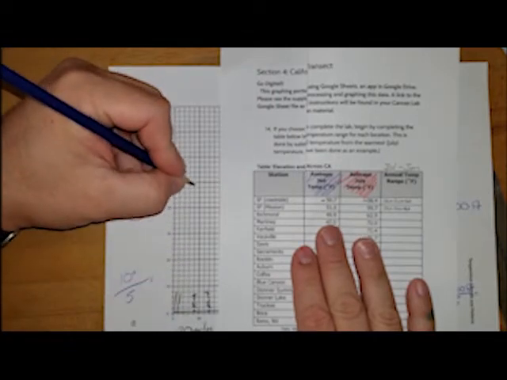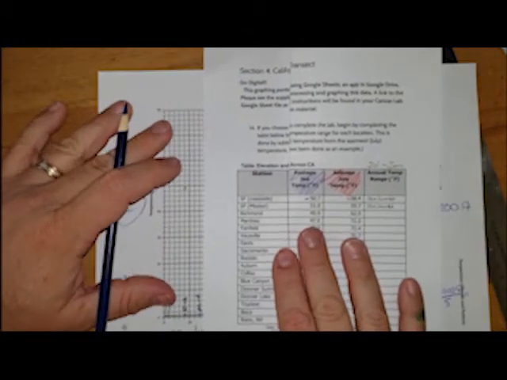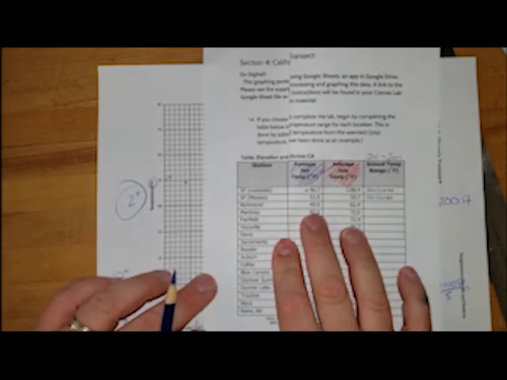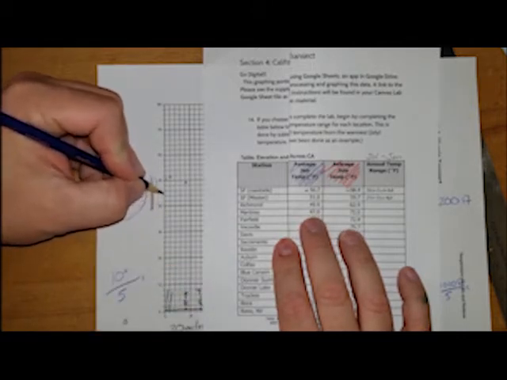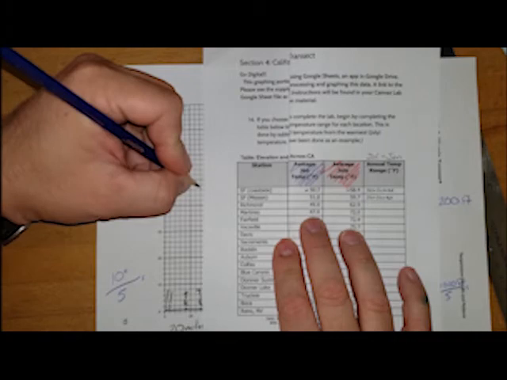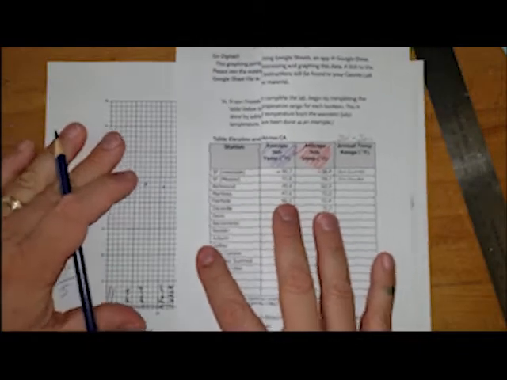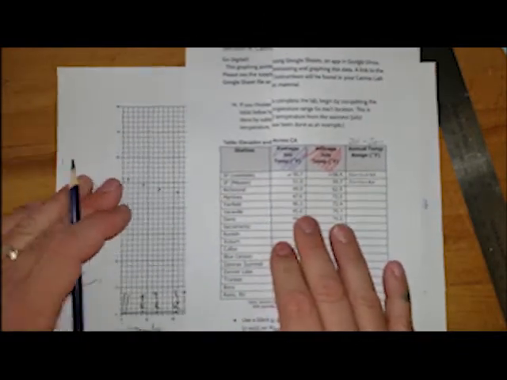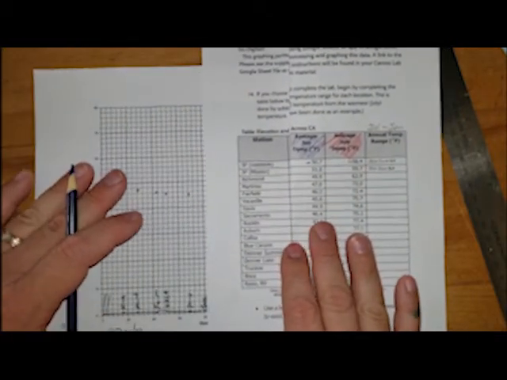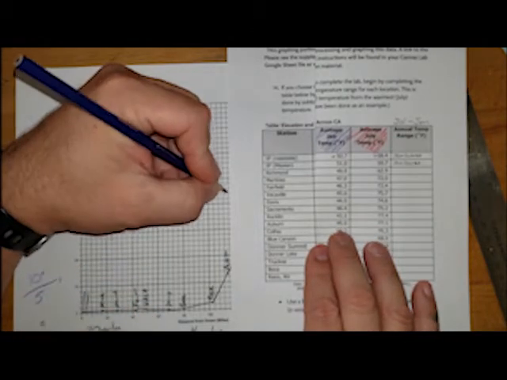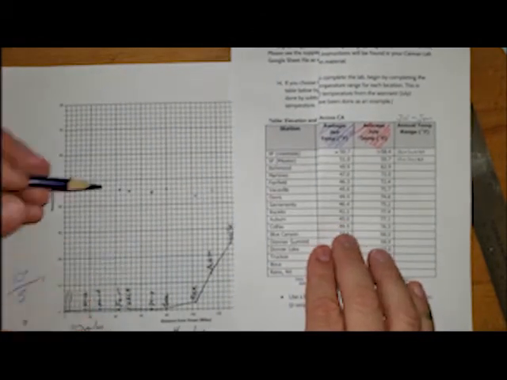49.9 above Richmond. Martinez. And I'm even going to line it up here so I see Martinez there, and then I can figure out my temperature there. Martinez was at 46. Vaca is at 45.6. Davis is basically 45. Sacramento is 46. Rockland is at 43. 40, 42, 44, so 43 should be right there. Auburn is at 45. Colfax is at 44 and a half.